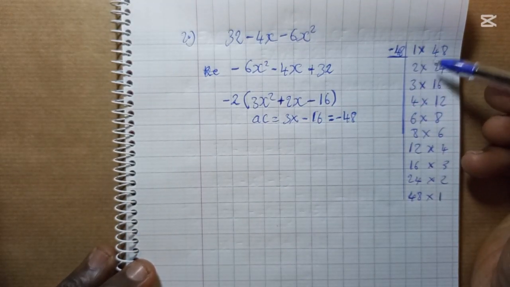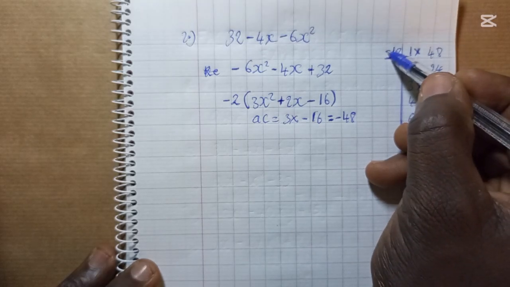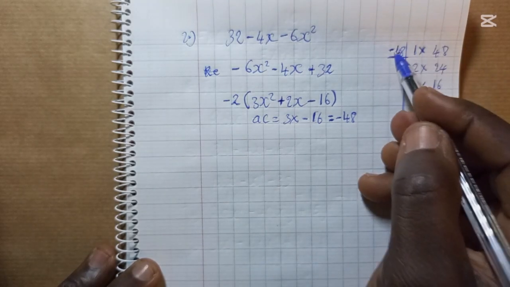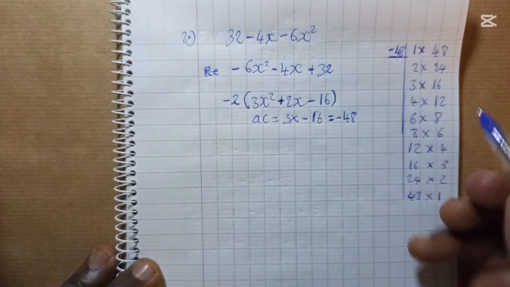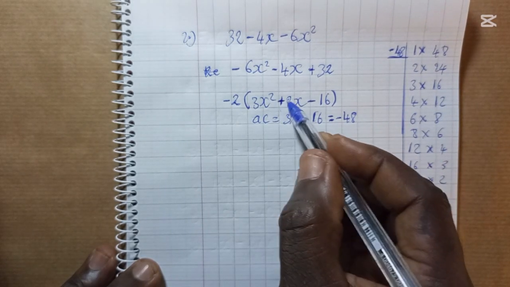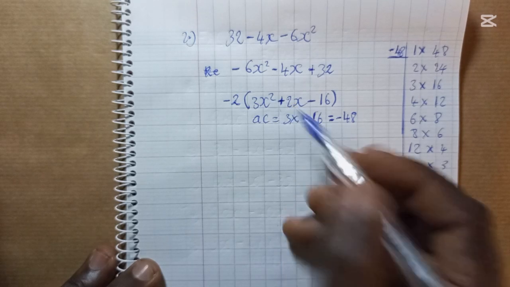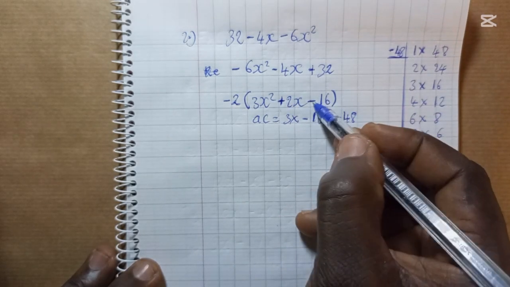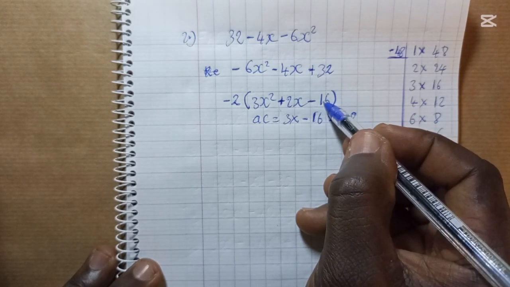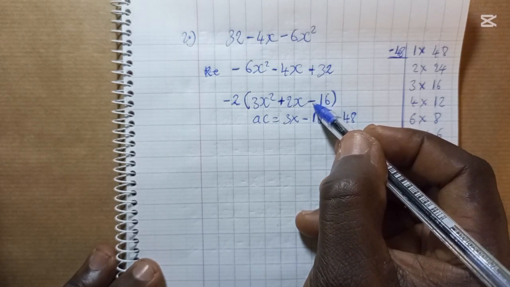But we are looking for factors of the negative of this. Two numbers that can be multiplied together to give us minus 48, and when we add those two numbers together, it will give us plus 2. Since there's a negative before the c, the constant.